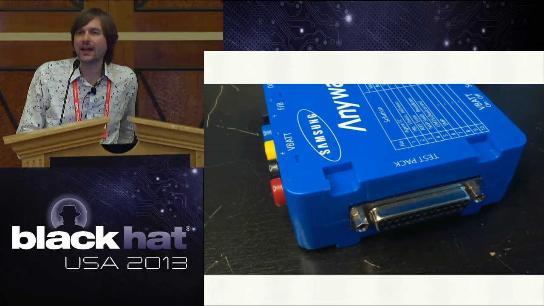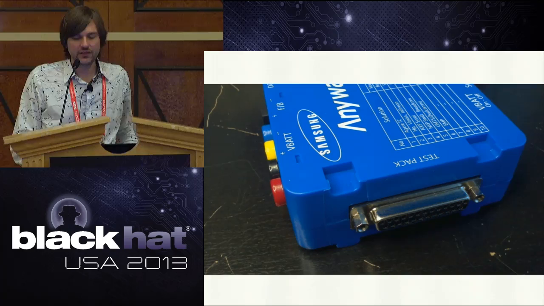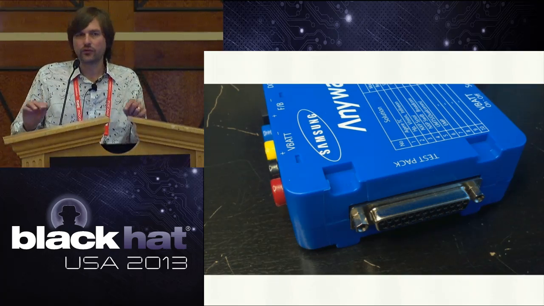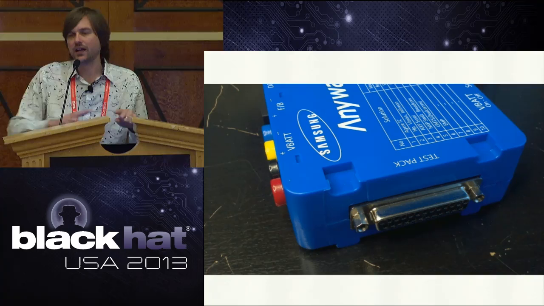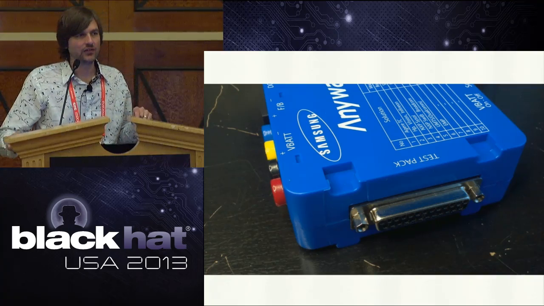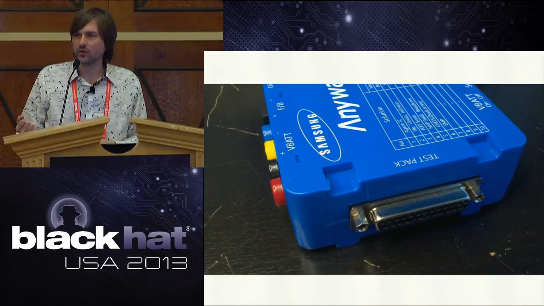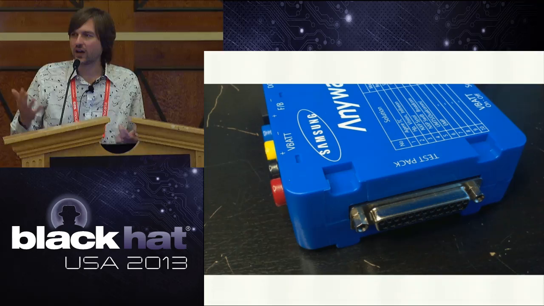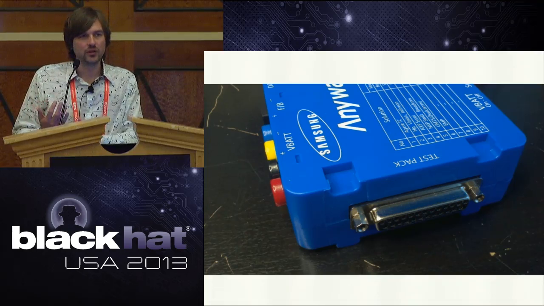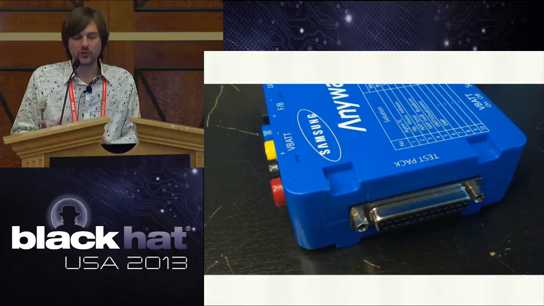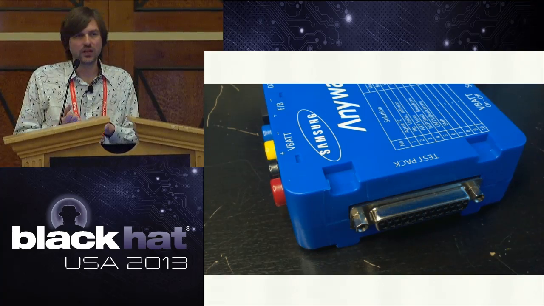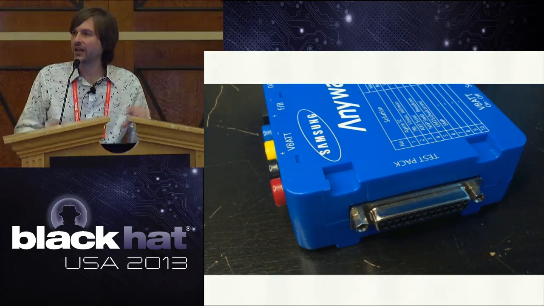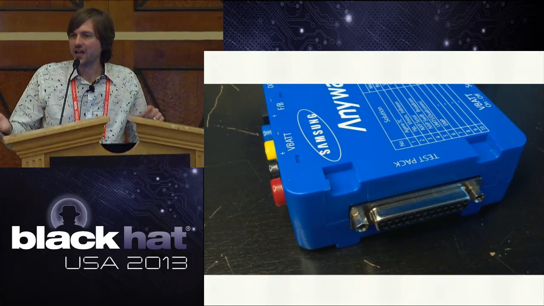There's this test pack connector, and this is a DB25 connector from which this thing connects to the target device. So that's why you have to have a special cable to go with it. In our case, we're mostly using devices that have a USB connector. So you get from Samsung this cable that's DB25 on one end and USB on the other end.